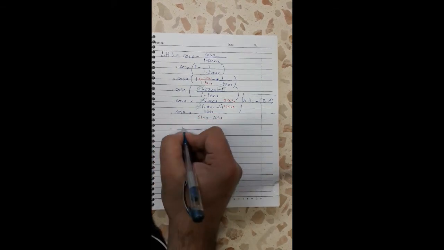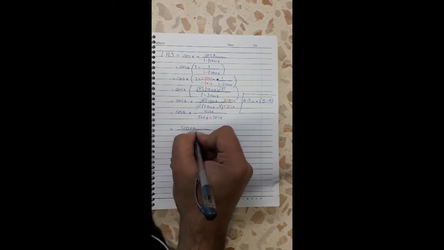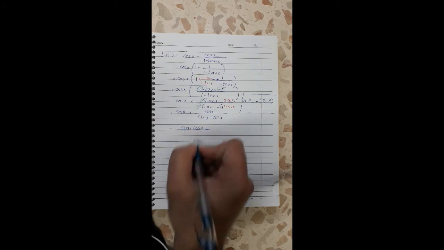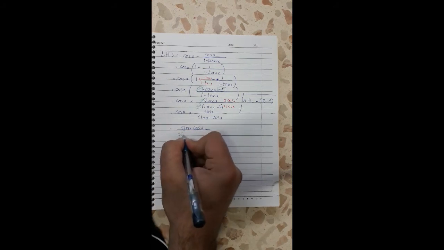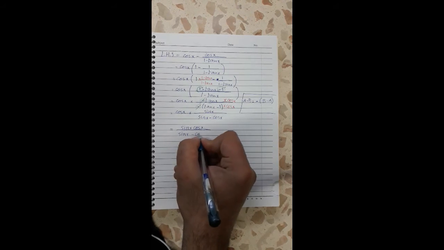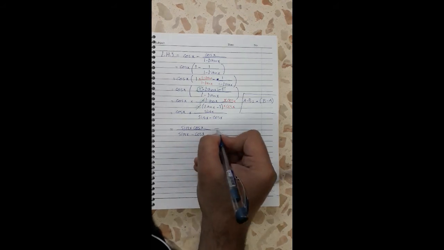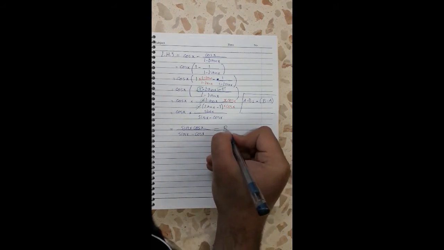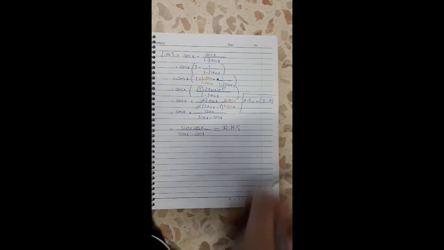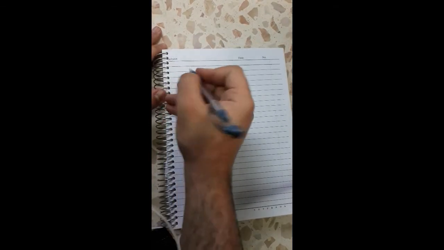Cosine multiplied by sine is sine x. Cosine x divided by sine x minus cosine x, which is the right hand side. The third method.